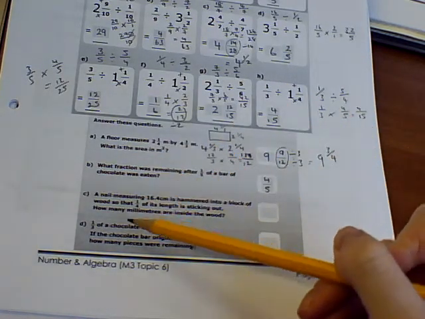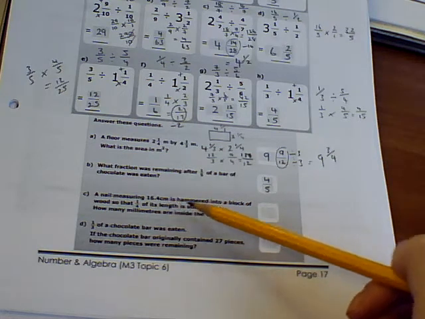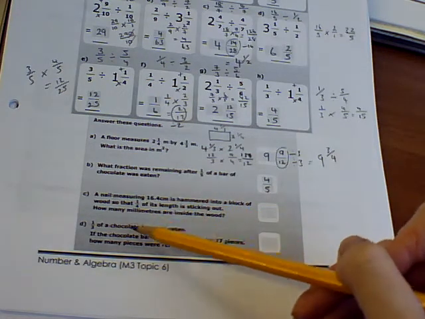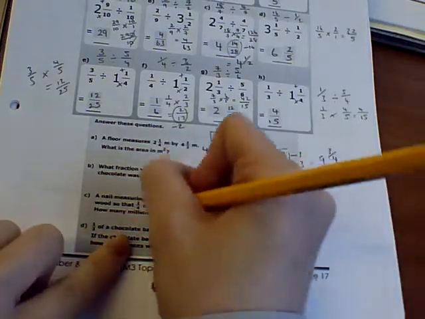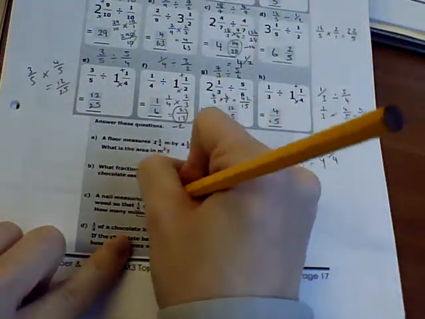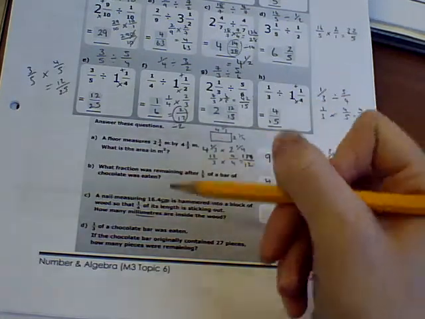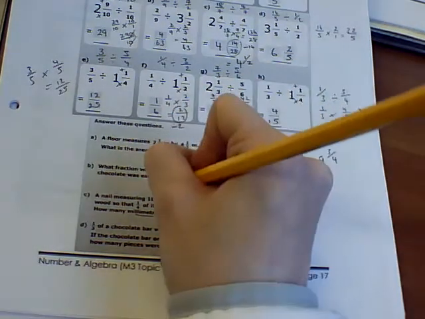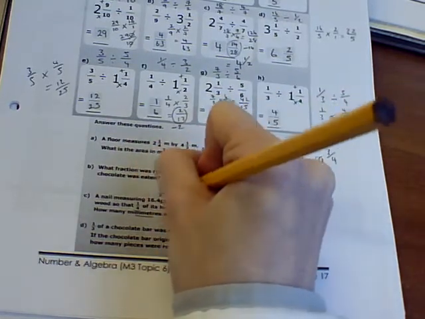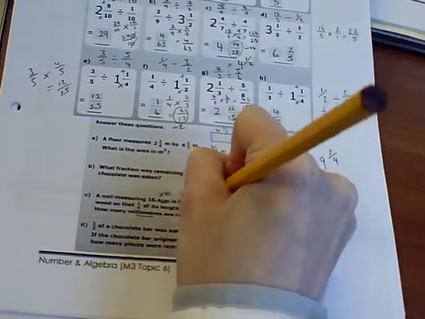Next one, a nail measuring 16.4 centimetres is hammered into a block of wood so that 1/4 of its length is sticking out. How many millimetres are inside the wood? So you've got centimetres and millimetres. We need our answer in millimetres, so I would change the 16.4 to millimetres by multiplying by 10. So that's going to be 164 millimetres.